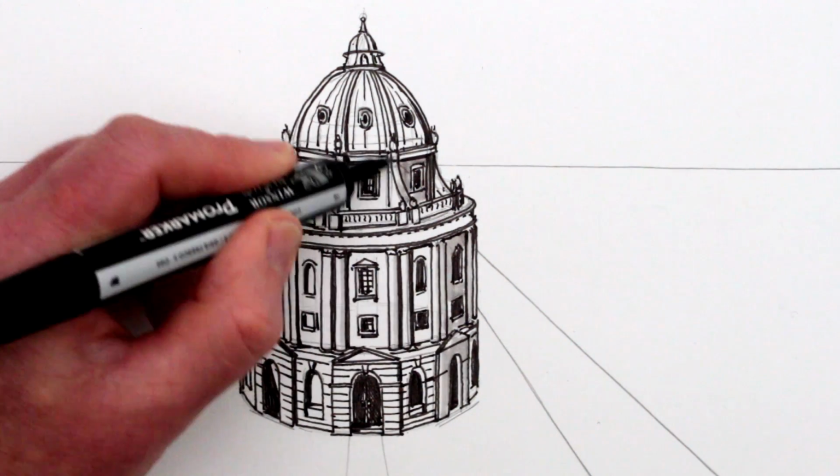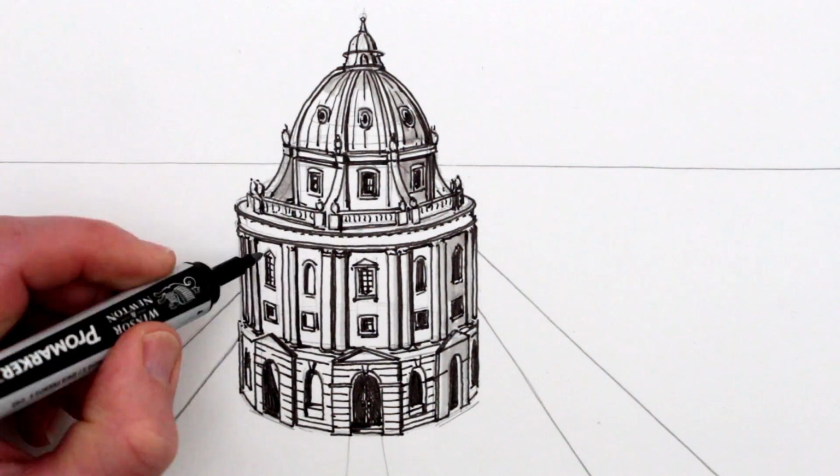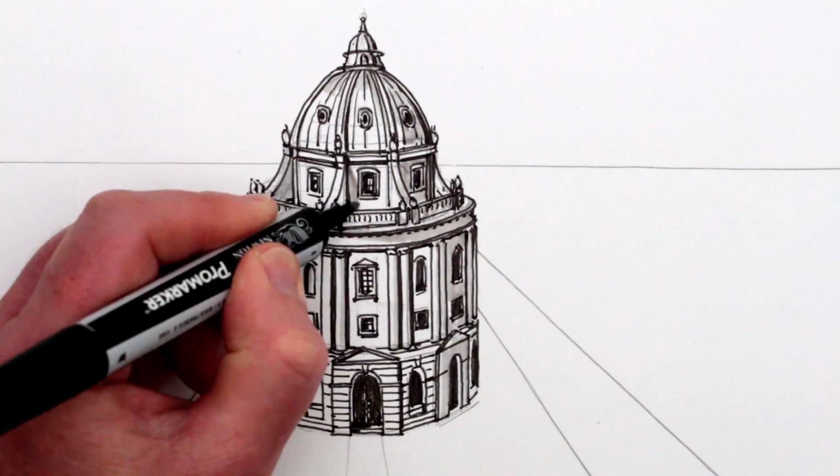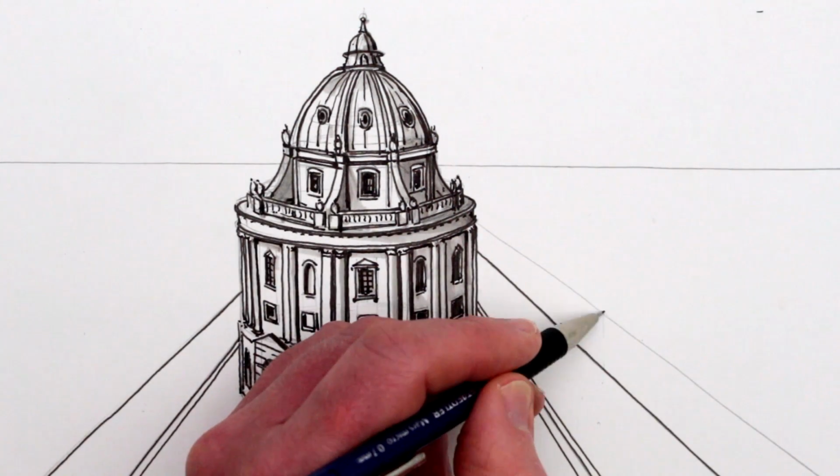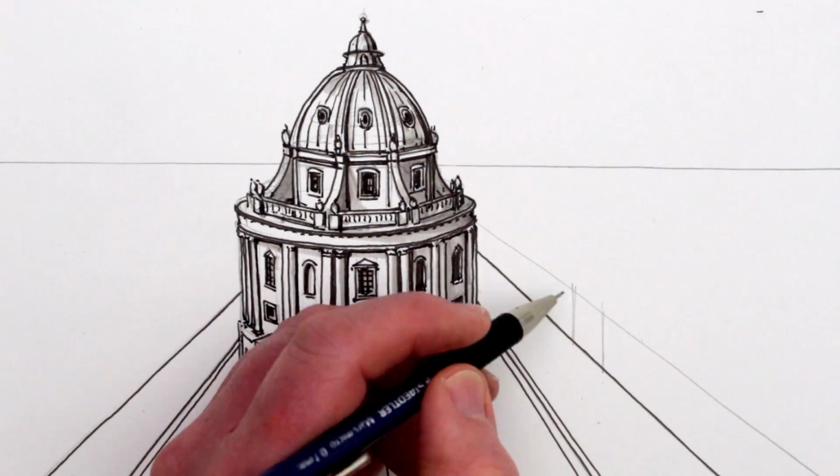For this drawing I'm going to use a grey marker pen to add the shadows, but you could use a pencil, that would work fine too. I can now add a view of Oxford in the background.